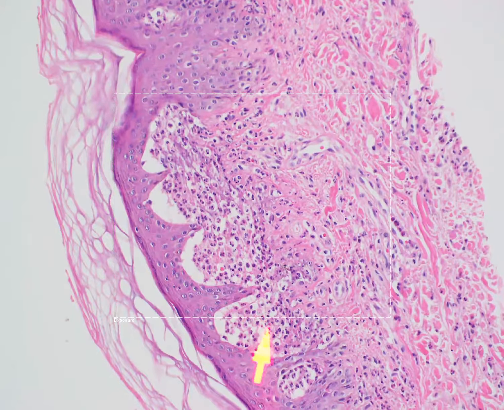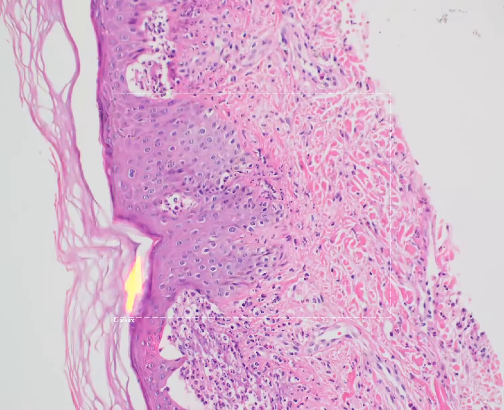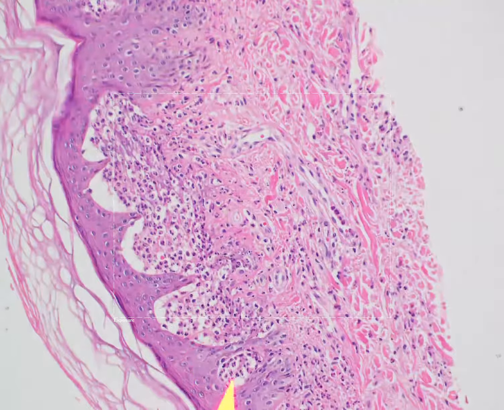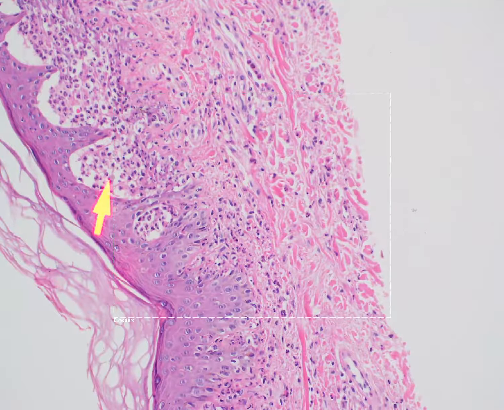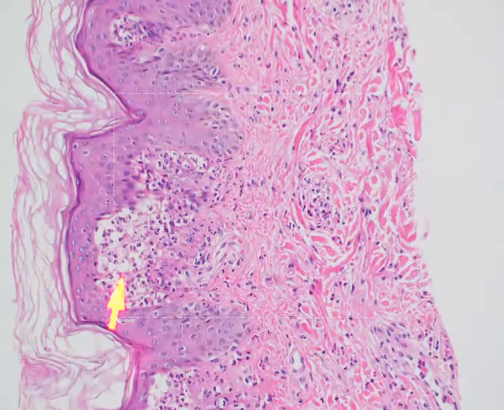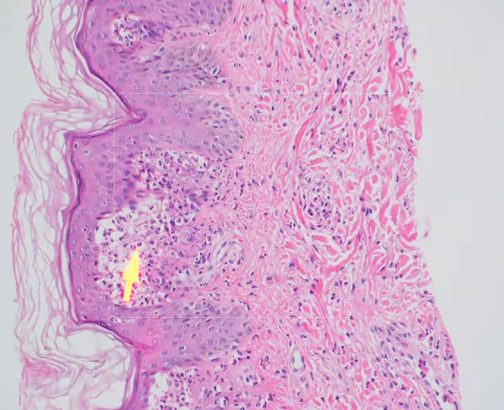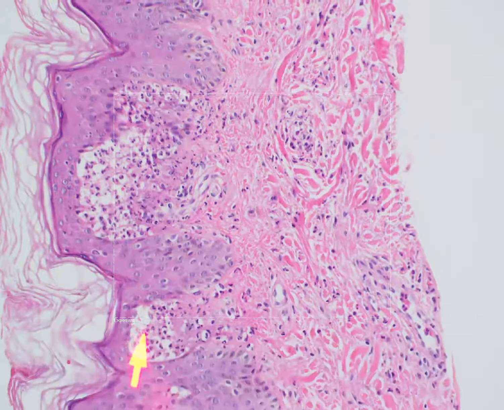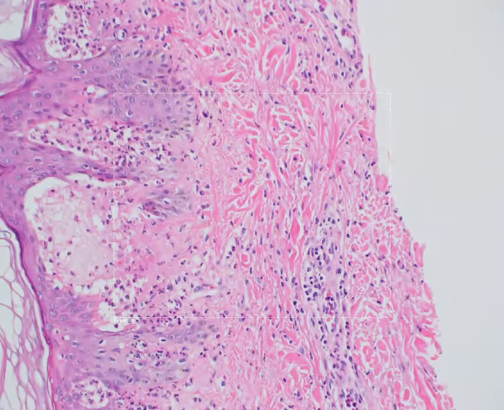This is what we call neutrophilic papillitis because it's so distinctly limited to the portion of the epidermis directly overlying the dermal papillae. This happens to be an example of dermatitis herpetiformis, but once again, the spongiotic vesicle is forming in a subepidermal zone and is comprised of neutrophils.